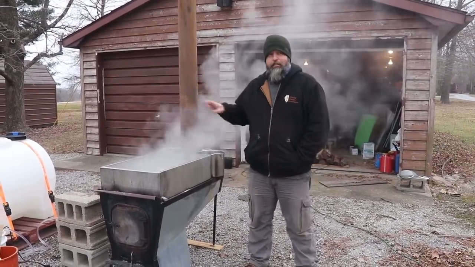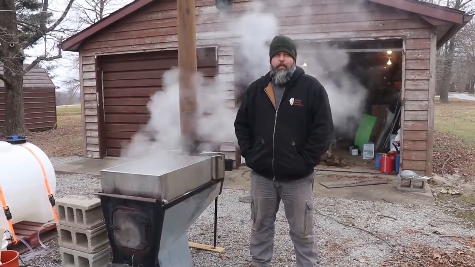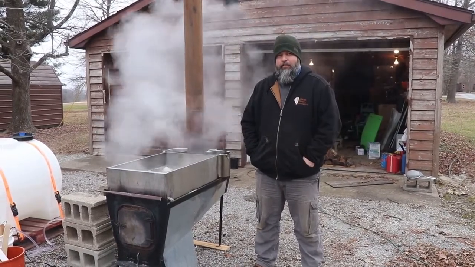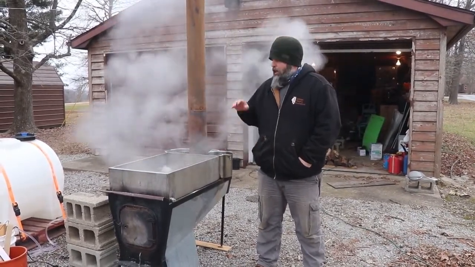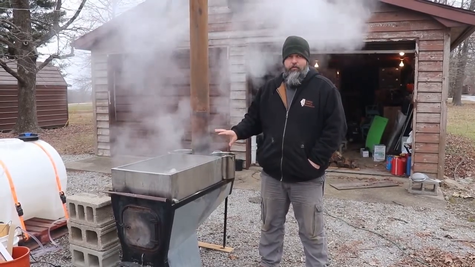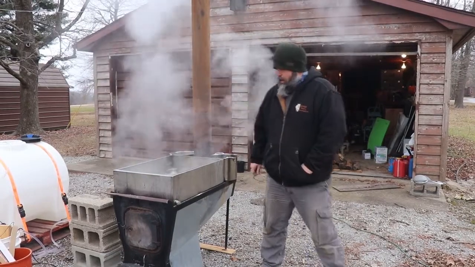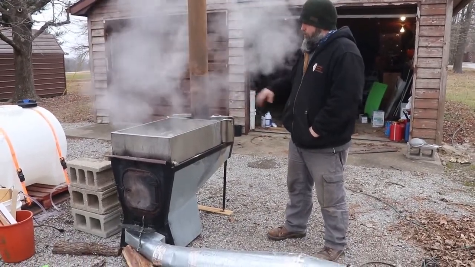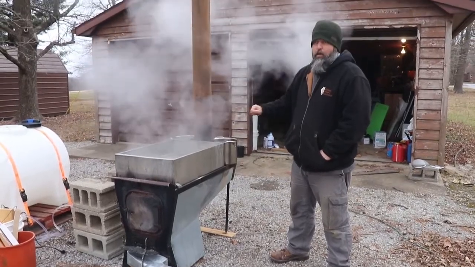So pretty exciting. This is our first time boiling of the year. Over the weekend we got about 25-30 gallons of sap, so a small run. I just wanted to quickly go over and show you our hobby level boiler system here. It's basically a firebox, and we have the stainless steel boiler. It's a 2 foot by 3 foot, again a small one.